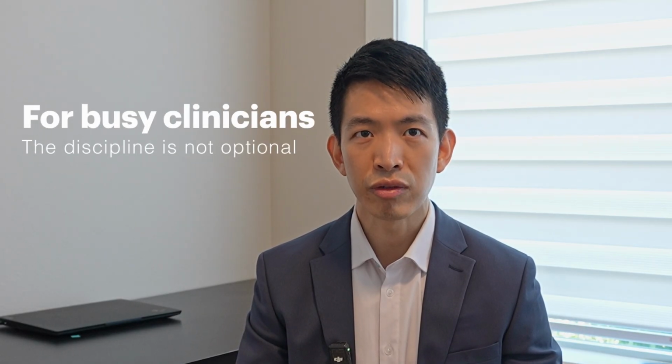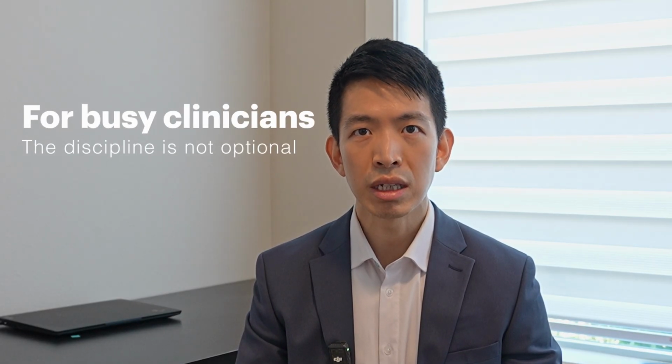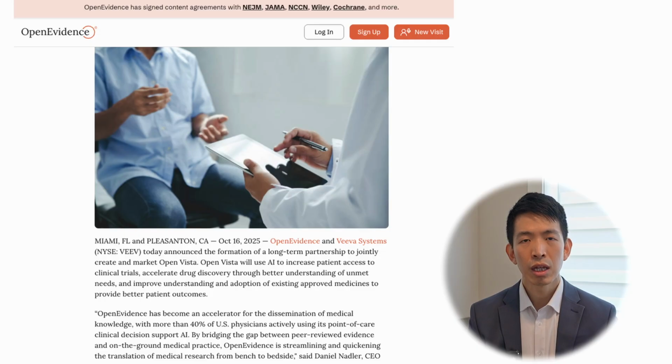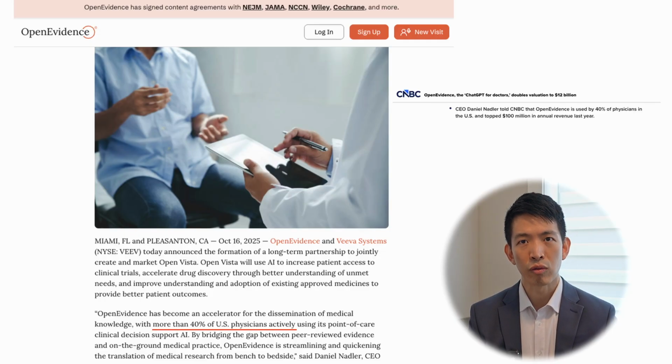This is a workflow for evidence-based oncology. The primer is written for busy clinicians, but the discipline is not optional. OpenEvidence is used by over 40% of US physicians to support clinical decisions on trials they do not have time to fully appraise themselves. A tool used that way should support the workflow Gyawali described, so I tested it.